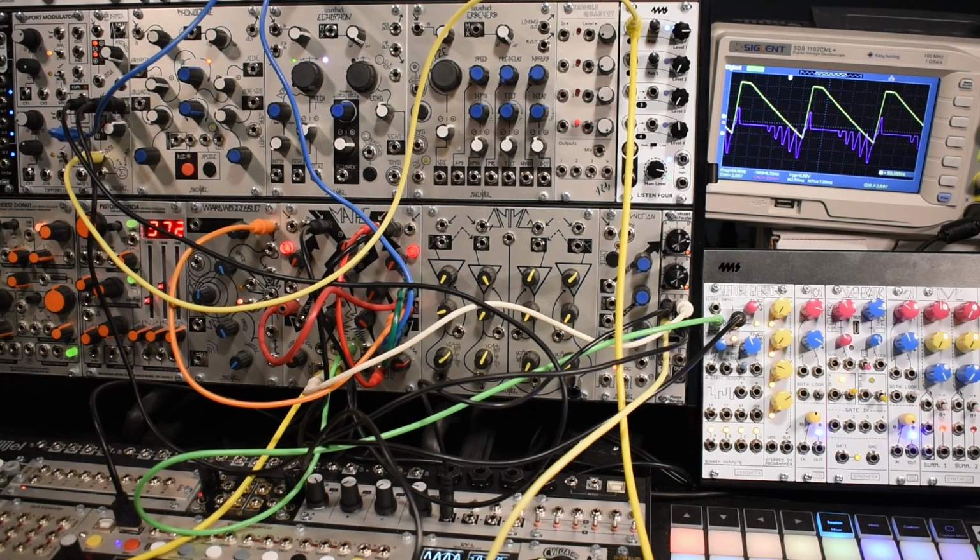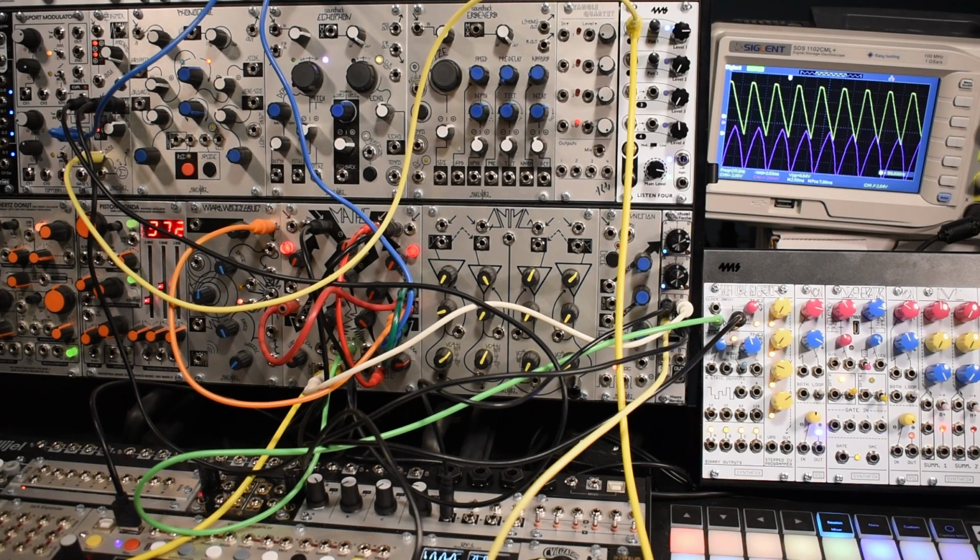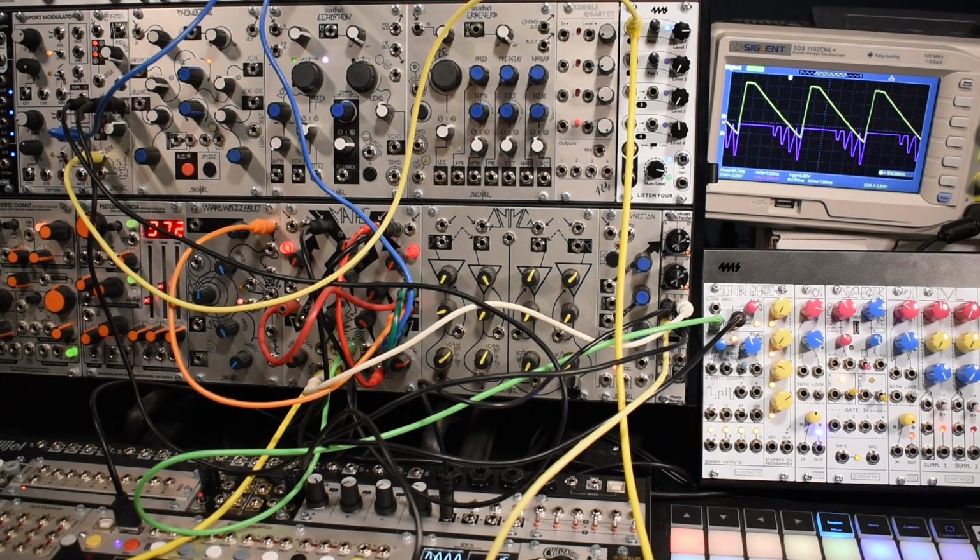Instead of using a VCF-Q-like filter in this patch, I'm going to use two channels on my QMMG linked together as a variable bandwidth bandpass filter. Kinda like a Buchla 291.